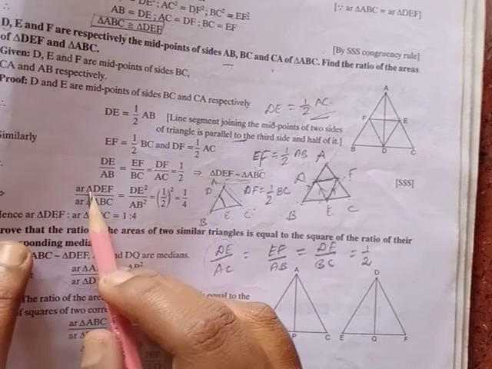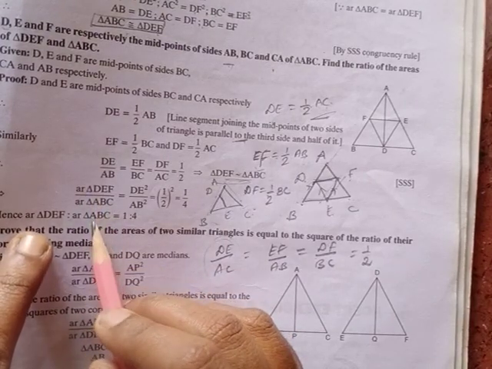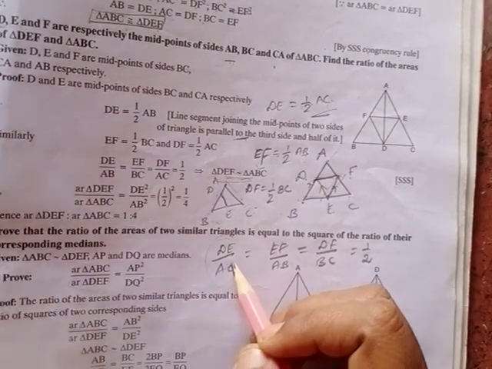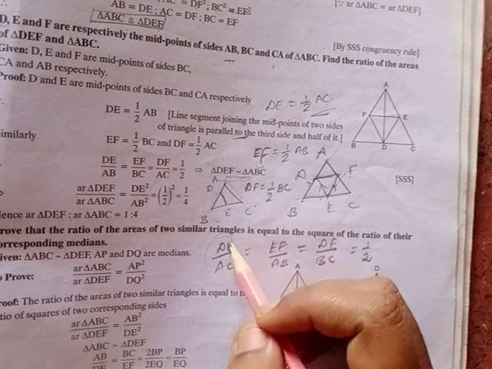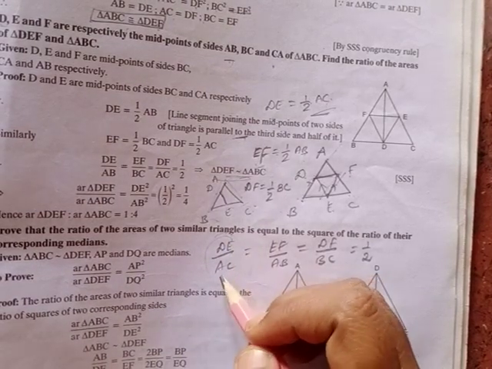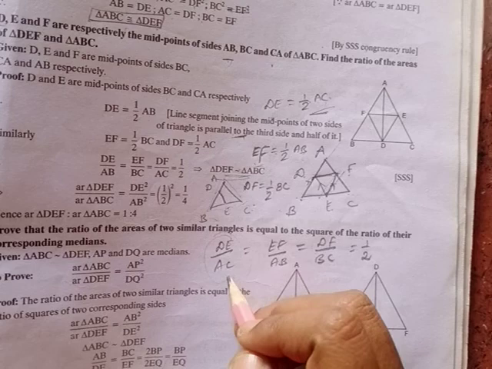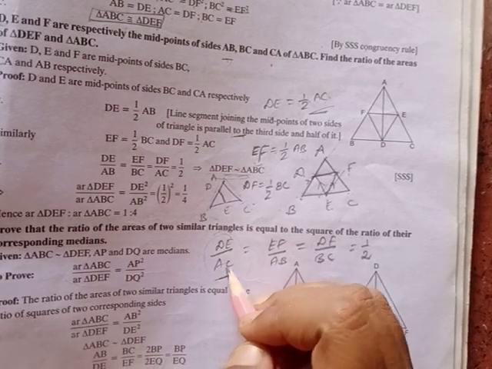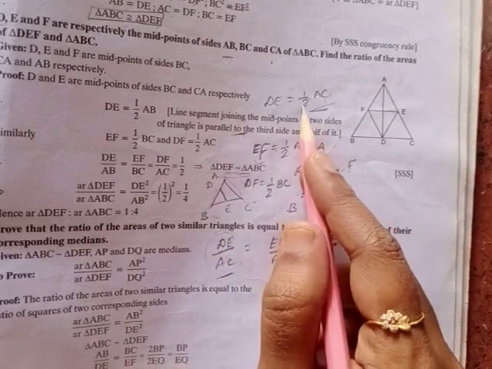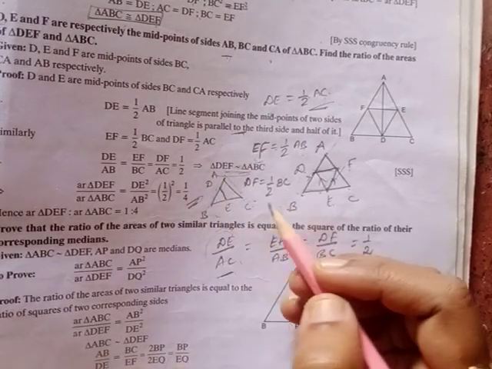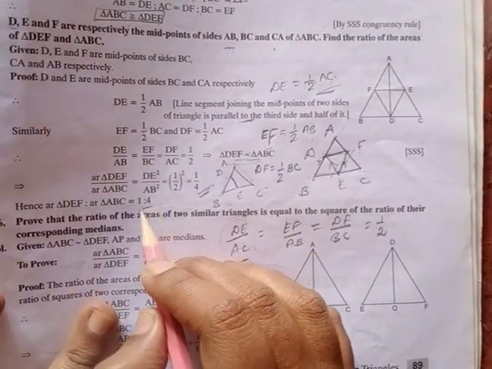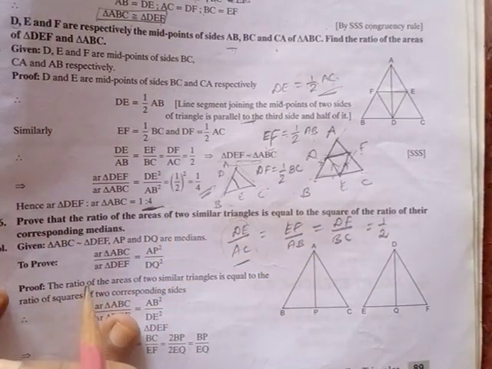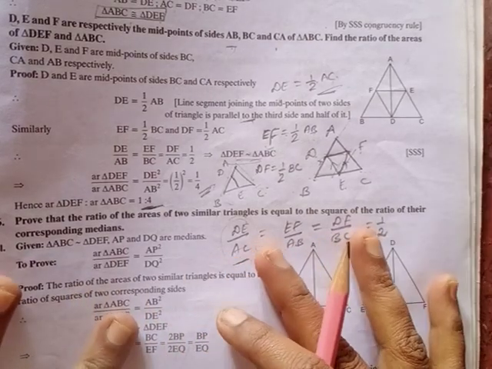So now, what about the ratio of the areas? Ratio of area of DEF by ABC is equal to, you can take any one pair. Suppose I take DE by AC, then DE by AC the whole square, DE square by AC square. You should write like this. What is DE square by AC square? 1 by 2 the whole square, which is 1 by 4. So the ratio of the area is 1:4. That's all.